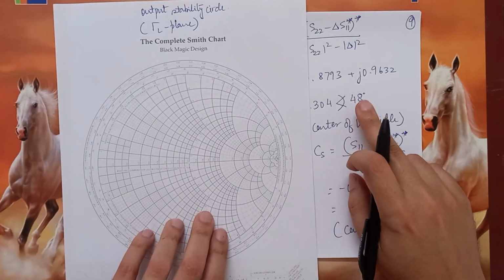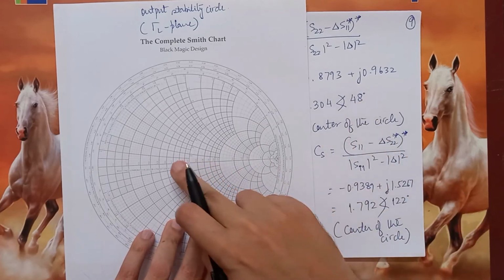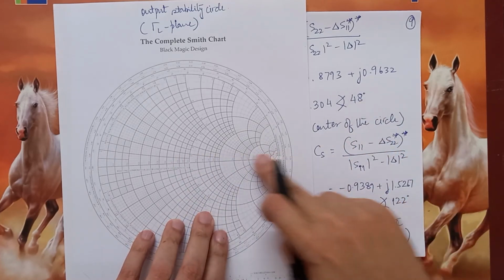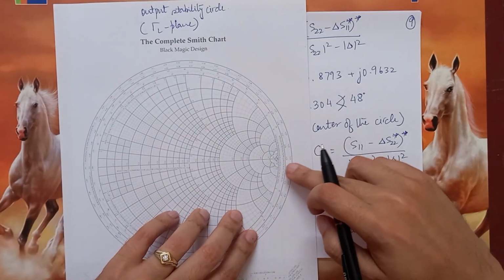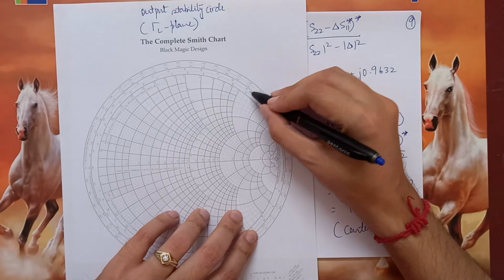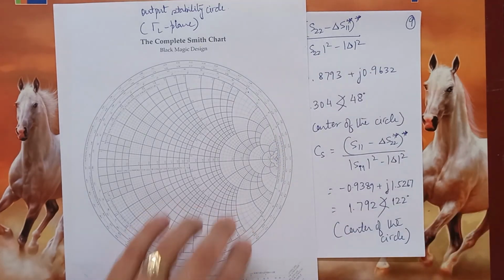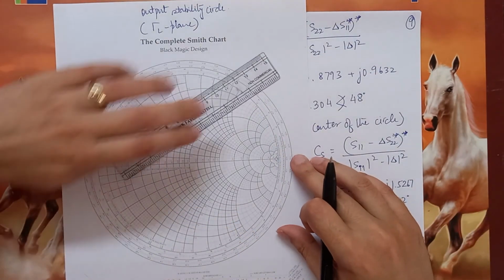And simultaneously, the angle is 48 degrees. So angle for gamma is always with respect to the right hand side axis. So angle of reflection coefficient 48 would be somewhere over here. So I'll take my scale and I'll mark the angle.